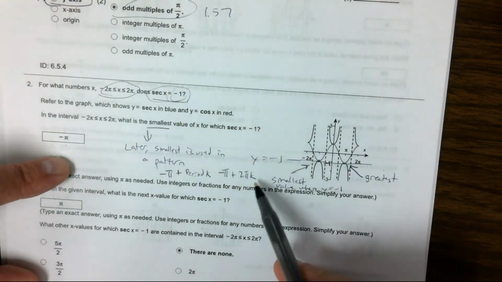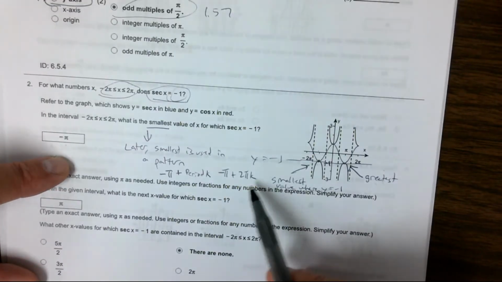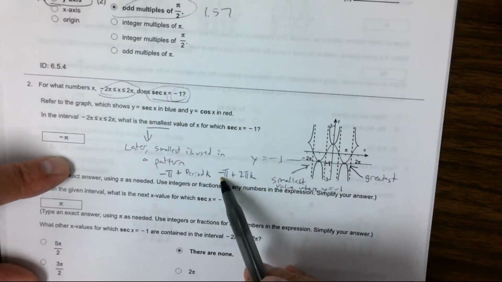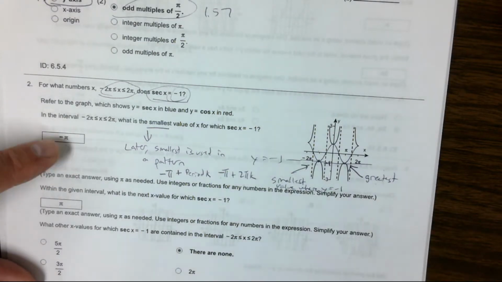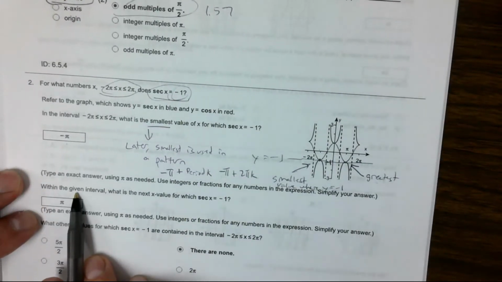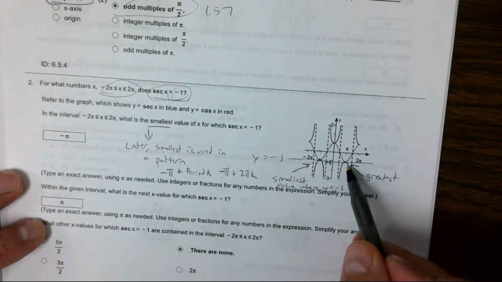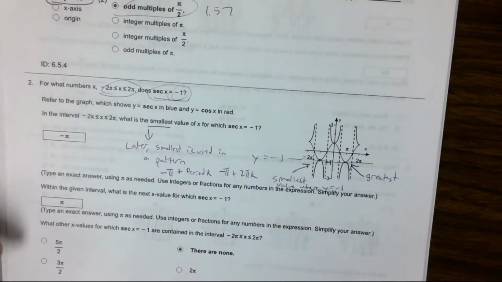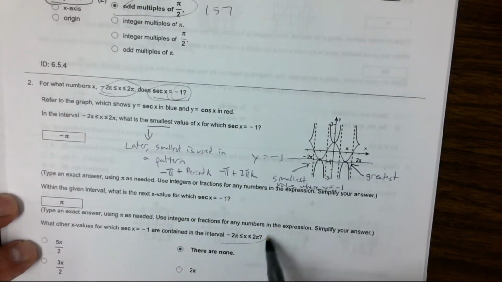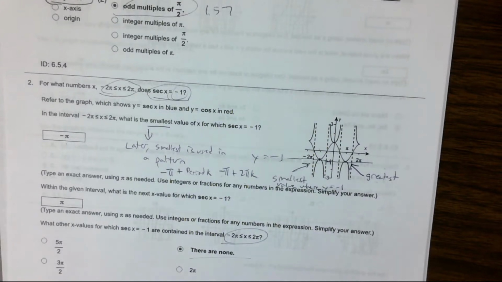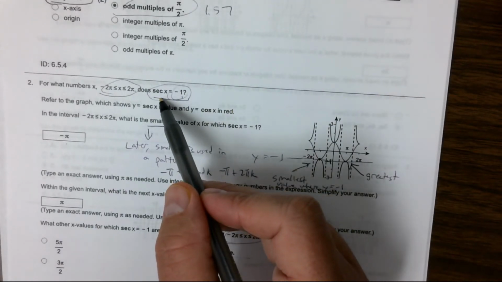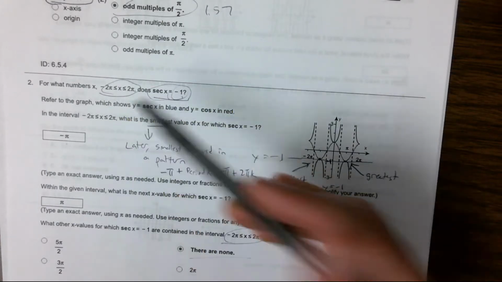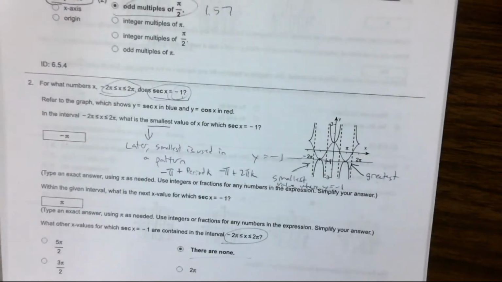Or they might say 2 pi n, but that's like the smallest value, and then repeating over and over again. Okay, and then it says within the given interval, what's the next value? That's pi. And there are no other values in this particular interval. So, of course, they could change the -1 to be +1. They could change the secant to be cosecant. They might change the interval, but I doubt it. It just depends.